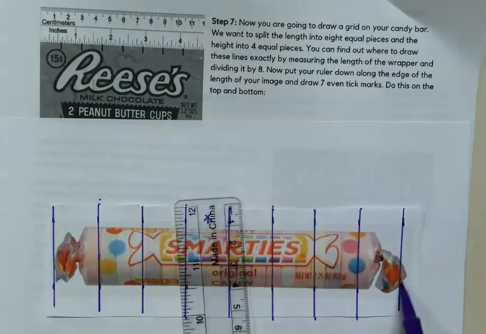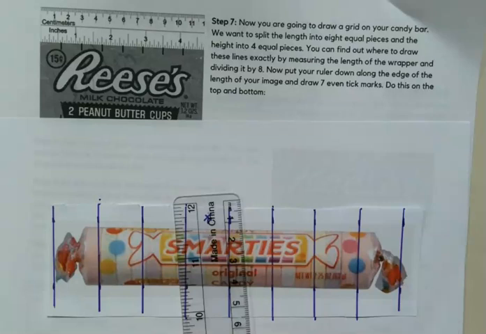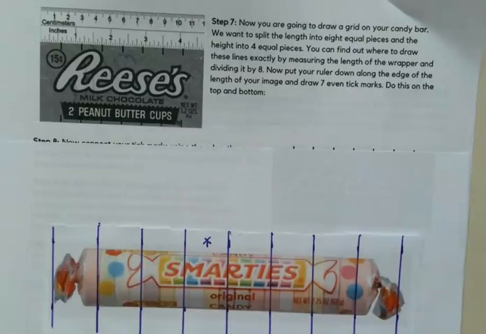All right, and you see I have a little bit of the candy bar going past that last mark. That'll be okay. We won't be including that in our picture in the end, but it'll be close enough.